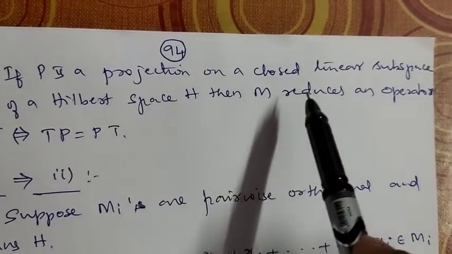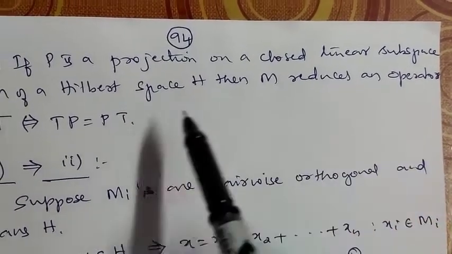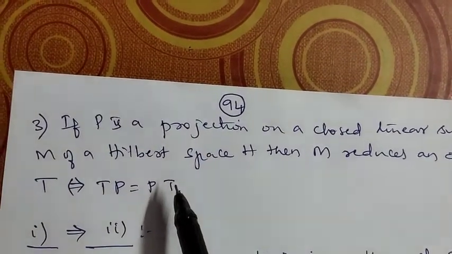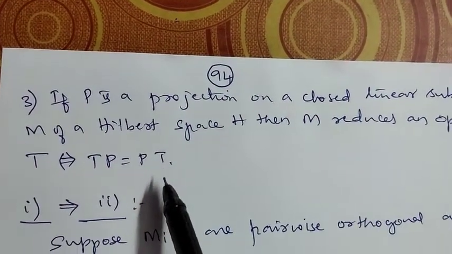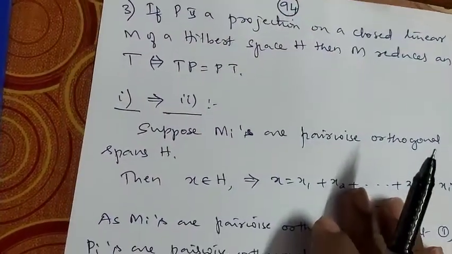If P is a projection on a closed linear subspace M of a Hilbert space H, then M reduces an operator T if and only if TP is equal to PT. So we name these three results by 1, 2, 3. Okay. So let us come to prove the required result. Say first one is, let us assume 1 and you prove 2.